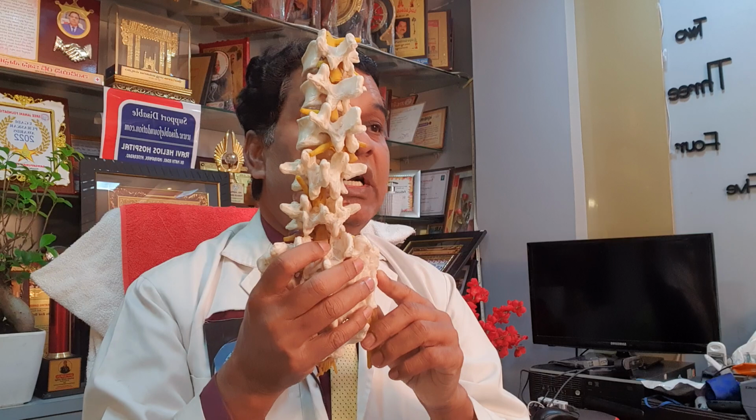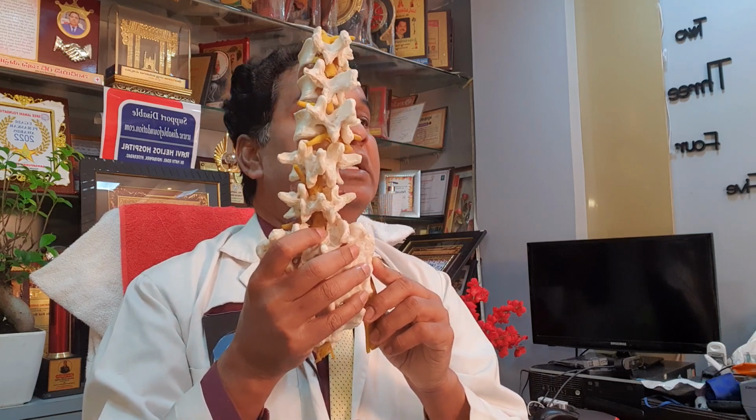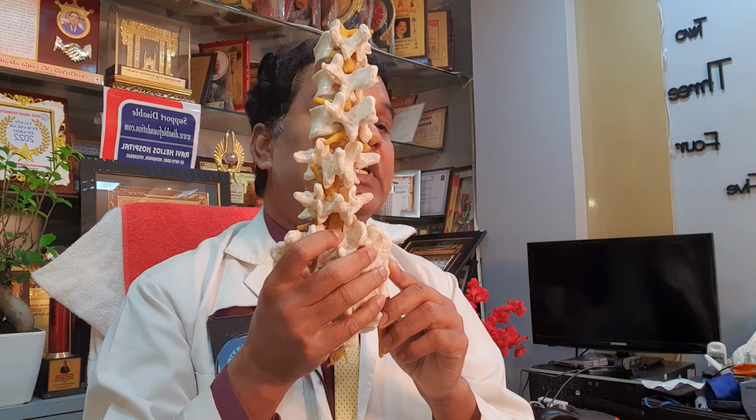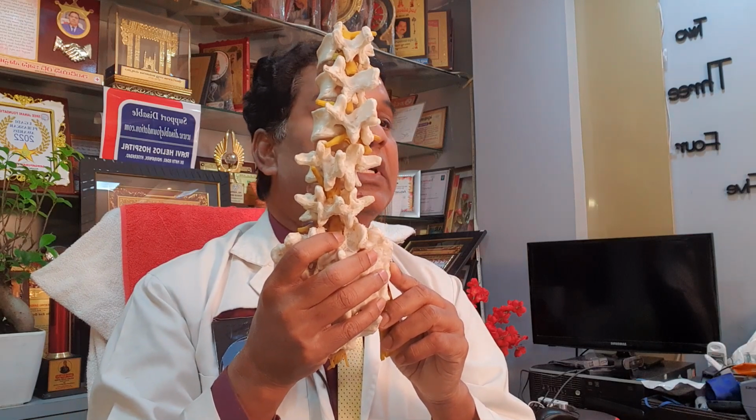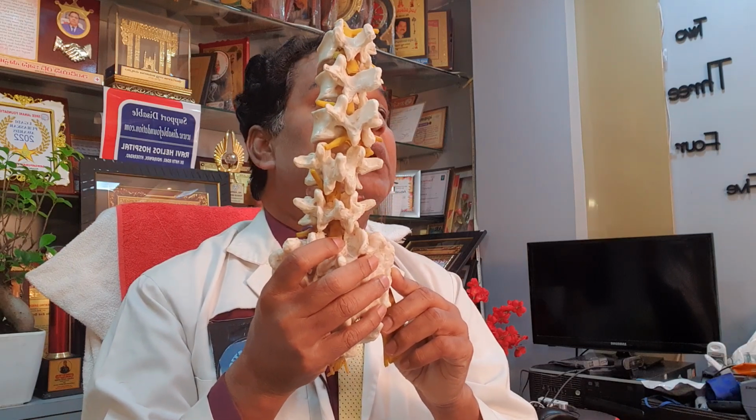So if the sciatic nerve is compressed by a mechanical cause or any other cause, the source should be treated, and then the sciatica pain comes down.